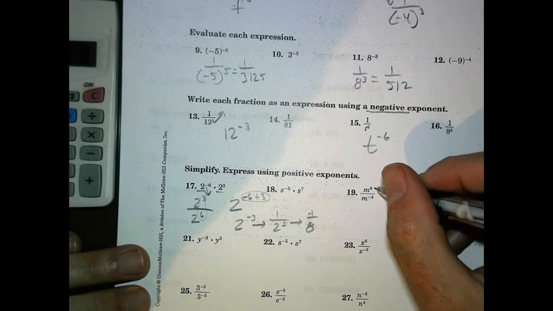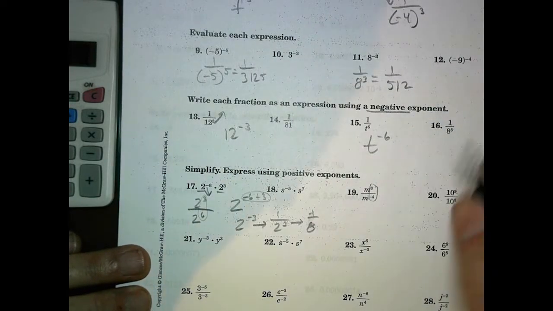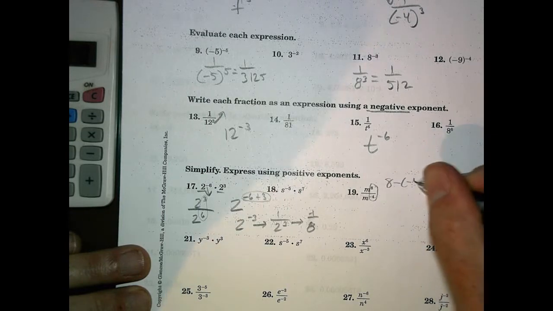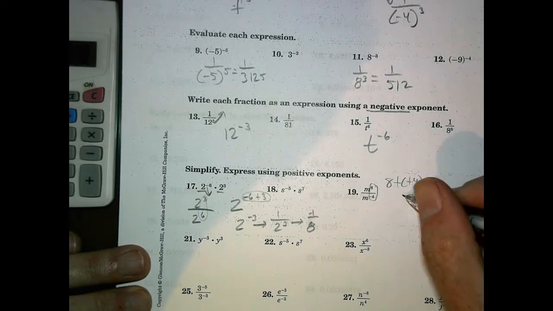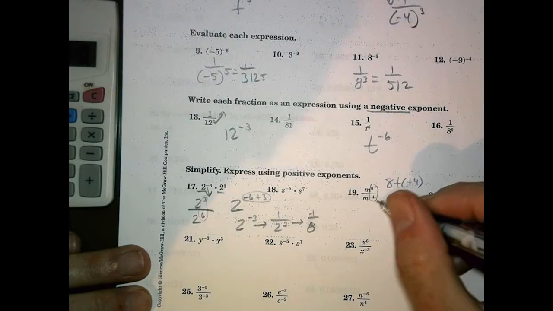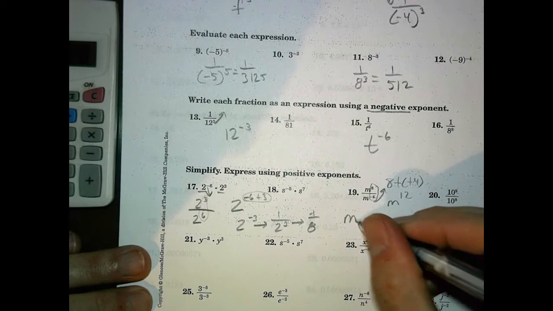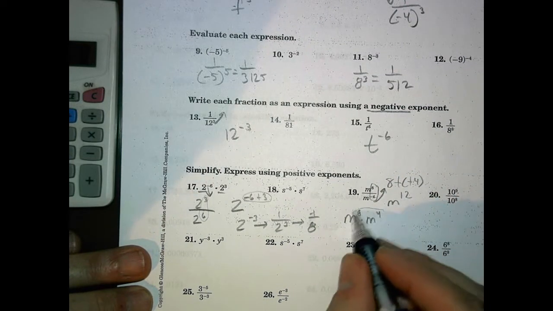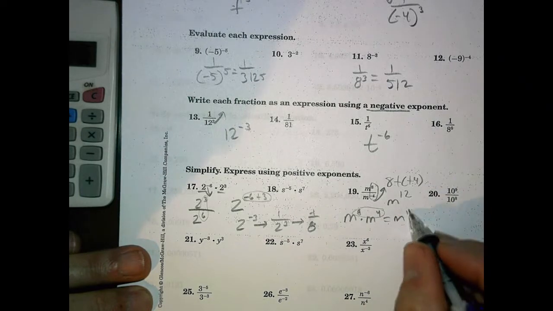This one here, I can subtract. Now notice though, this is a minus 4. So this is 8 minus a minus 4, which means add, so I end up with 12. Okay, I could also think of this as moving this guy upstairs. So I'd have m to the 8th times m to the 4th. And as you can see, we add them up and we still end up with 12.